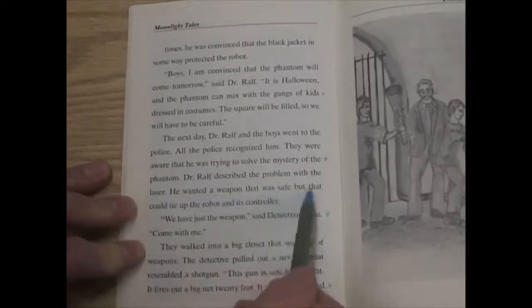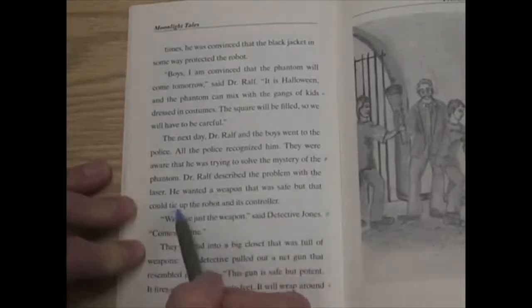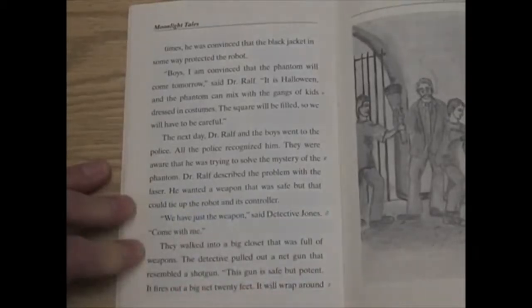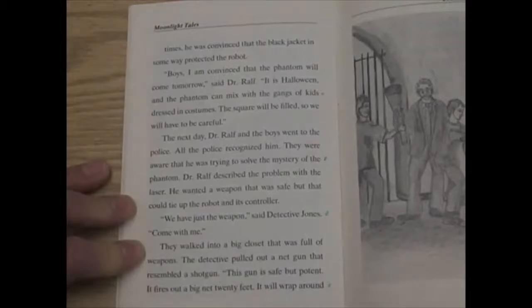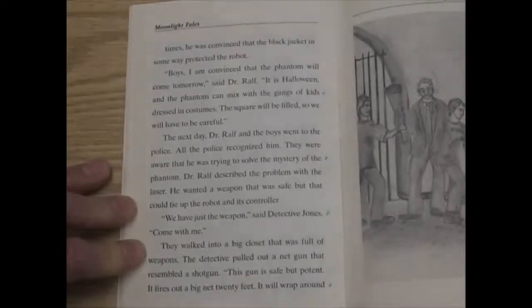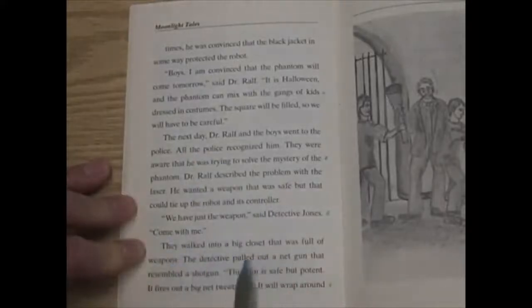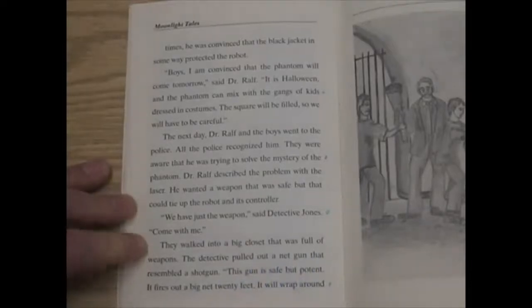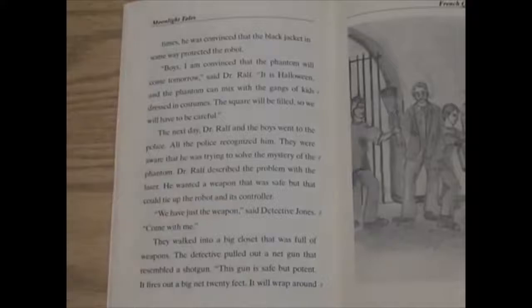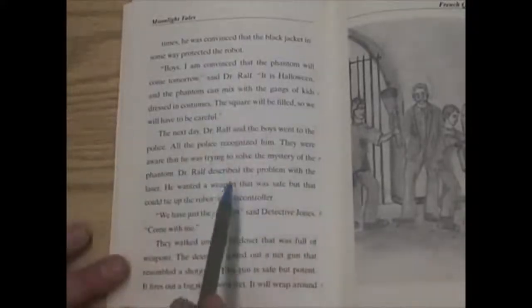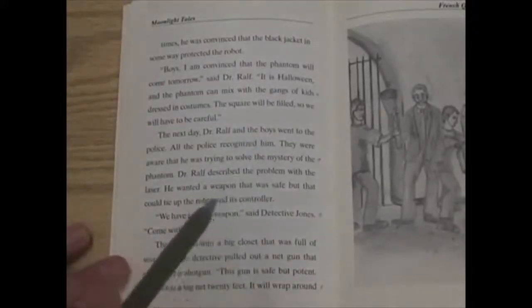He wanted a weapon that was safe, but that could tie up the robot. Good. I want you to find a new type of gun he developed. Oh, he developed a very safe gun called a net gun that shot out a net. Okay? That's scanning. So skimming, I'm teaching a child to get the overview. Scanning, to find a specific fact.